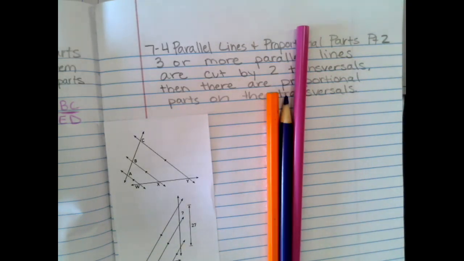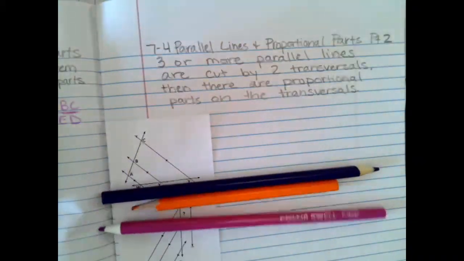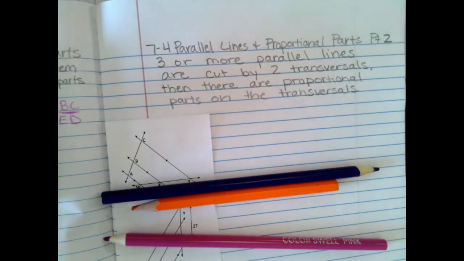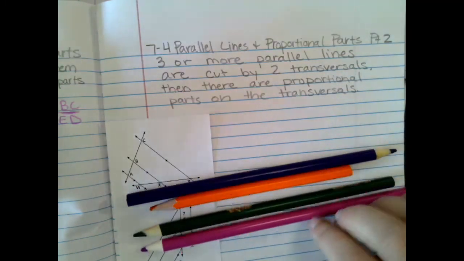No one died yet. All right, so as we work today, I'm going to use colored pencils: purple, green, orange, and pink. I don't think you guys have pink, but you might have red, so you could use that, or you could use yellow.